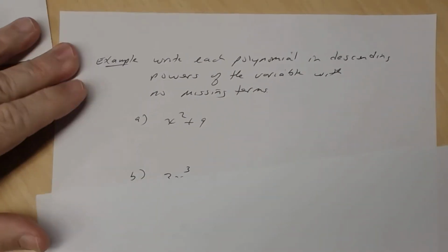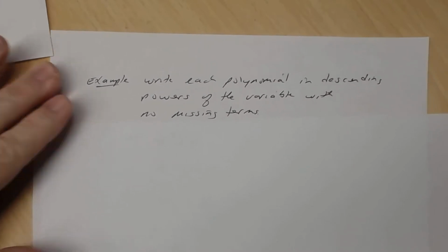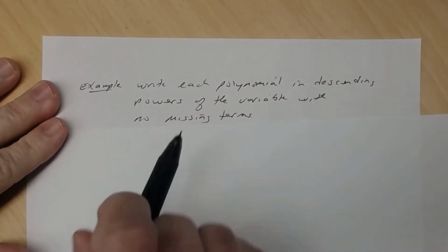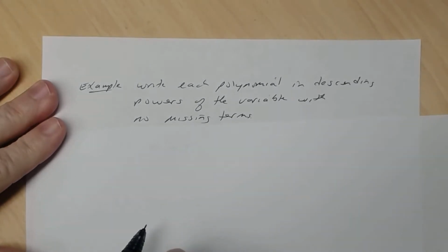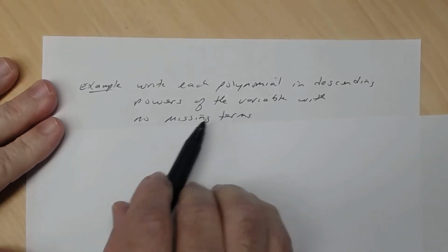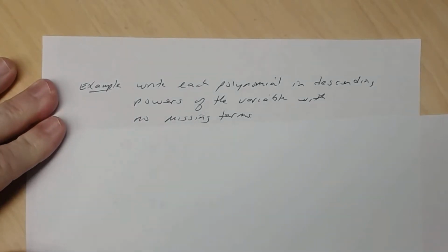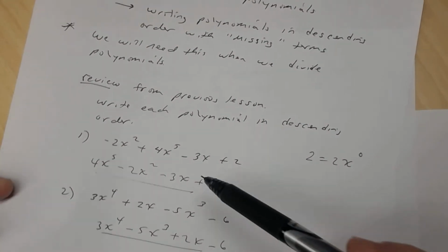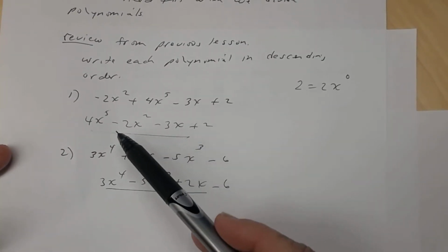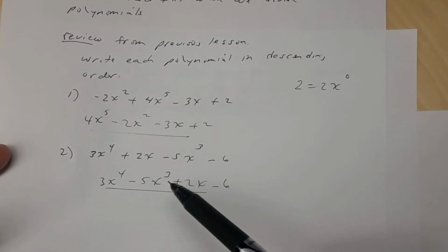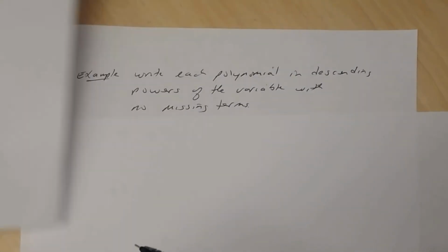Now let's talk about today's lesson. Today's lesson is going to help us when we divide polynomials, because when we divide polynomials, you are going to have to put in the missing terms. So you're going to write each polynomial in descending powers of the variable with no missing terms. See, in this case, you had missing terms. You left the missing terms out. So we're missing x cubed, we're missing x to the fourth. Here we're missing x squared. Okay?